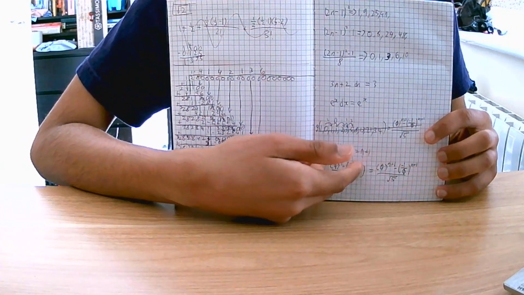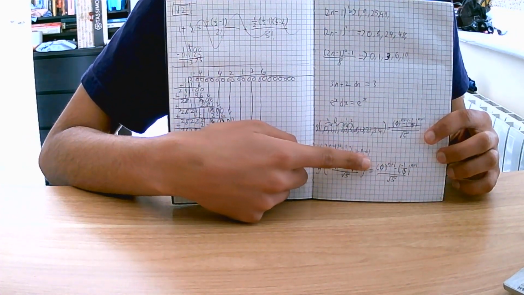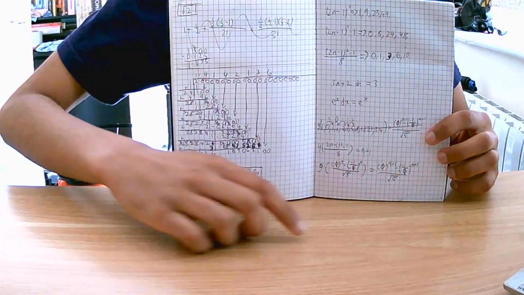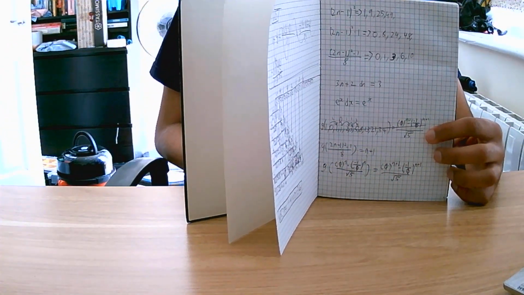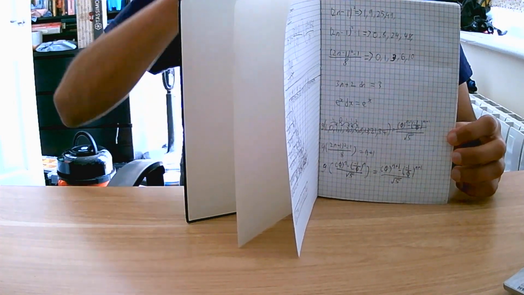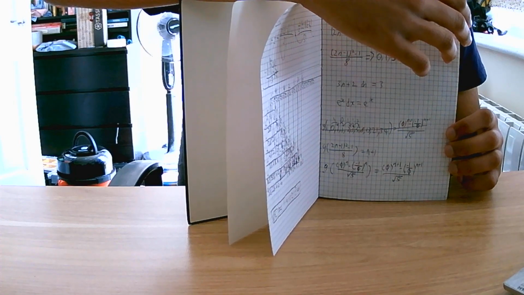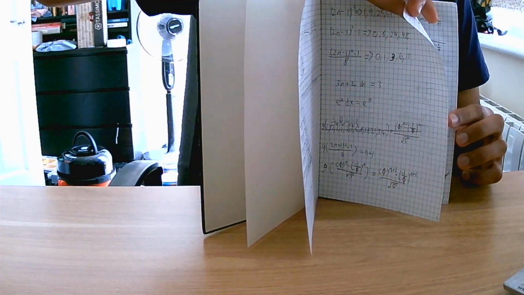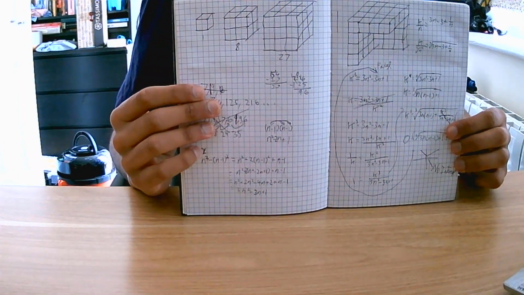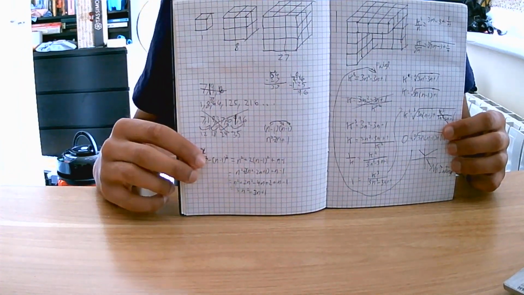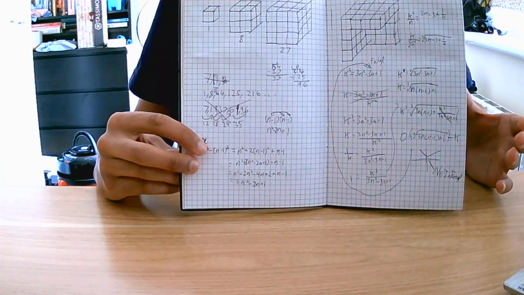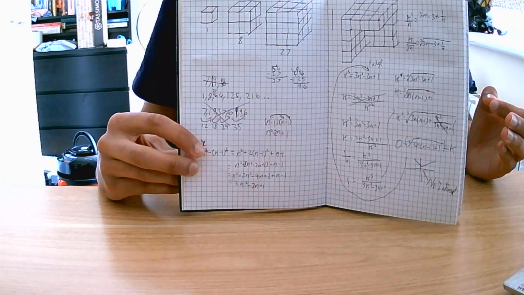Then I decided to put in Fibonacci numbers at the bottom there. And Fibonacci numbers are a bit harder, but it is pretty easy to prove that the gap function of the Fibonacci numbers is the Fibonacci numbers. Exercise for the reader.